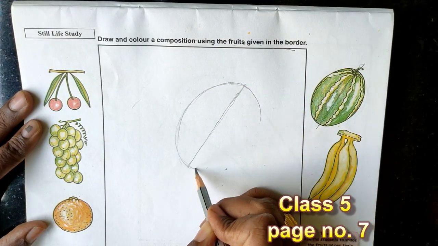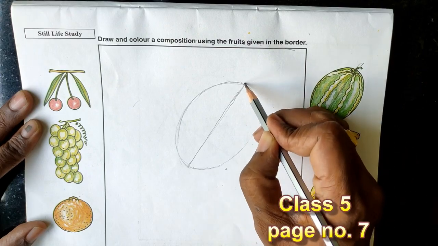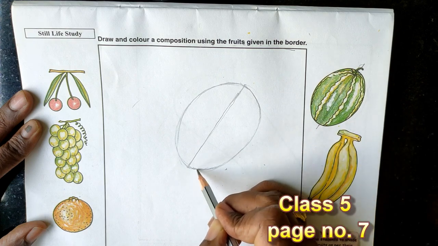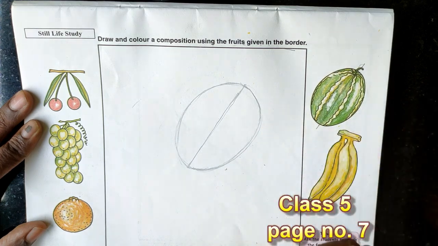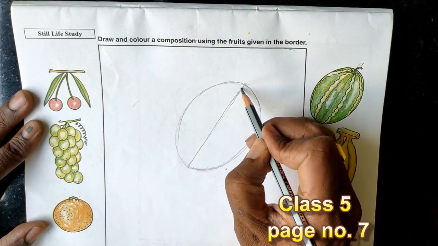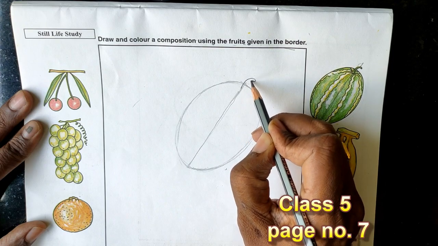The drawing, try to do it very lightly. Don't use the pencil very harshly, because that impression should not be on the book when you erase. Any painting, any drawing, you have to do it very lightly always. It's easy to erase. Now draw the stem.